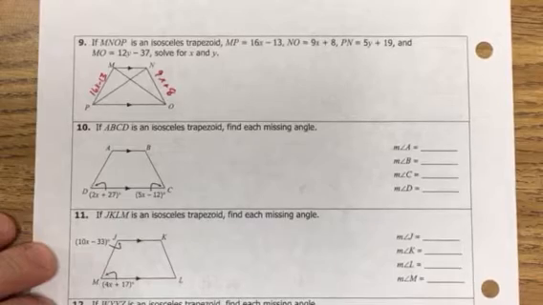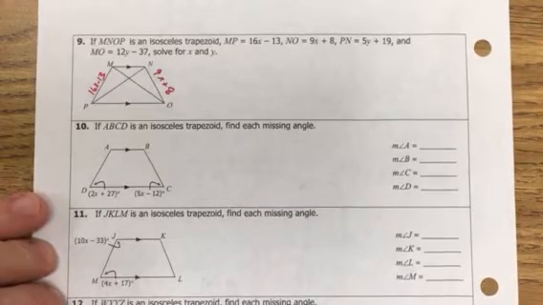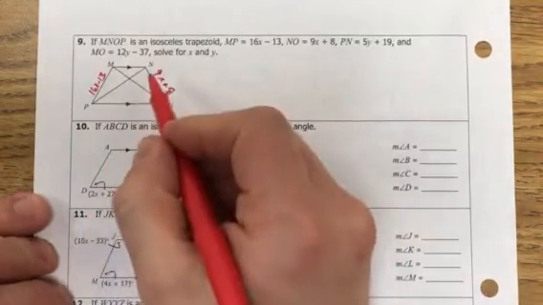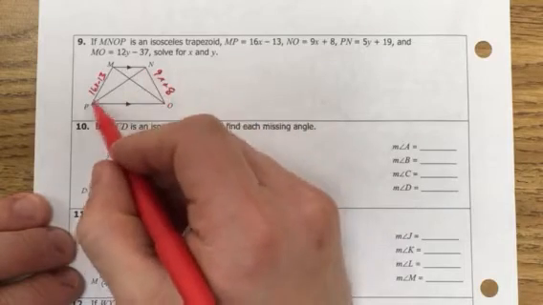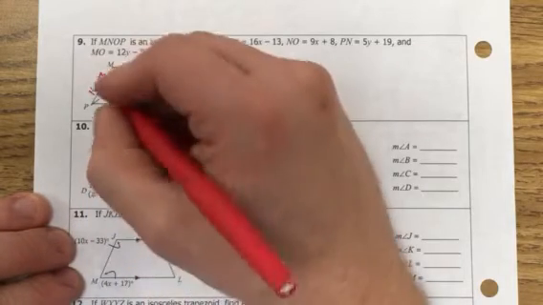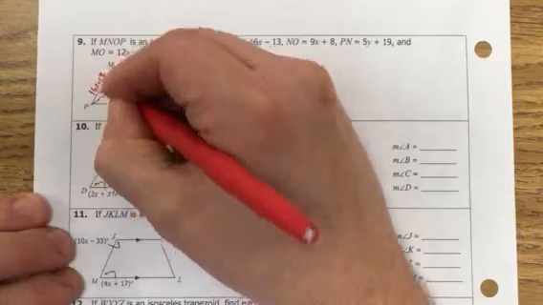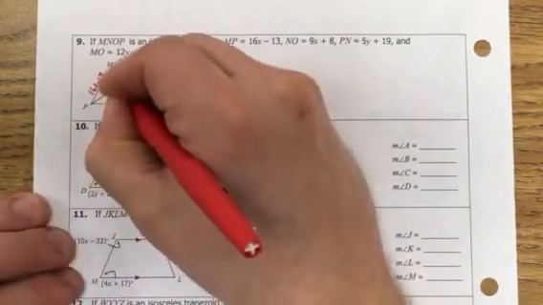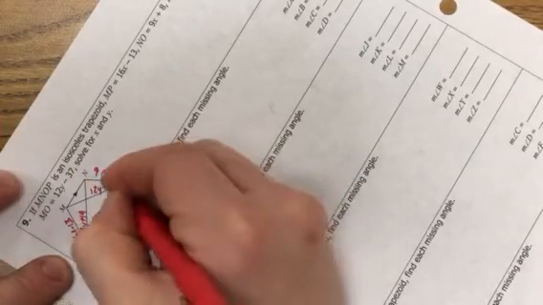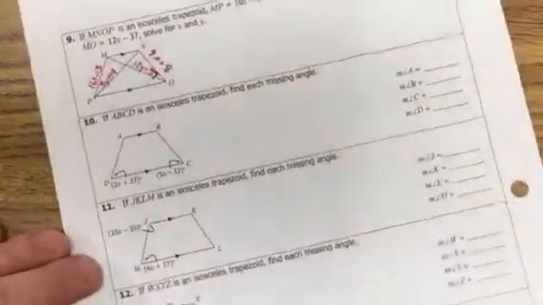Okay. And then I can say PN is 5y plus 19, and MO is 12y minus 37. Our job is to solve for x and to solve for y.